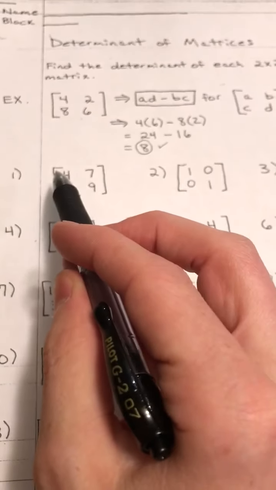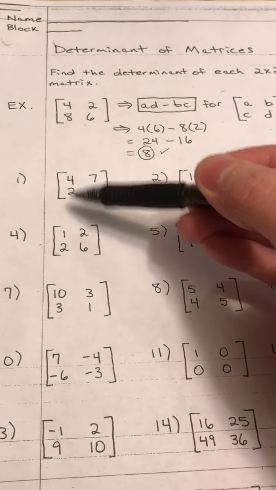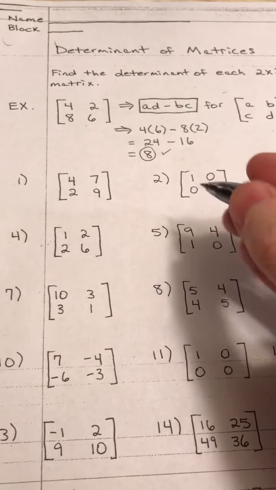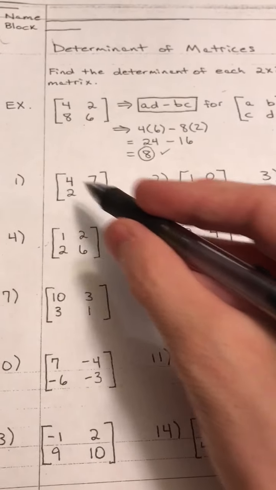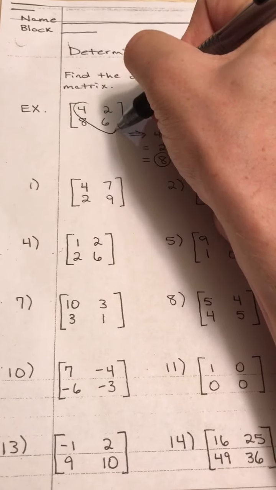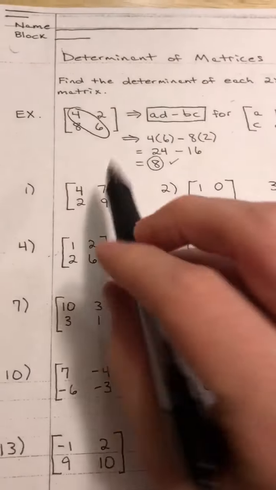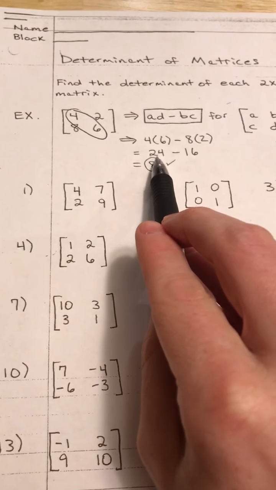As you know, rows are going to go from left to right. Columns are going to go up and down. But diagonals are going to go across from the top left to the lower right. So the first diagonal right here is 4, 6. We're going to use that. We do 4 times 6 and we get 24.